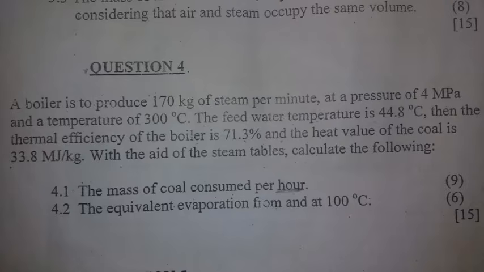The feed water temperature is 44.8 degrees Celsius. Then the thermal efficiency of the boiler is 71.3%, and the heat value of the coal is 33.8 megajoules per kg.